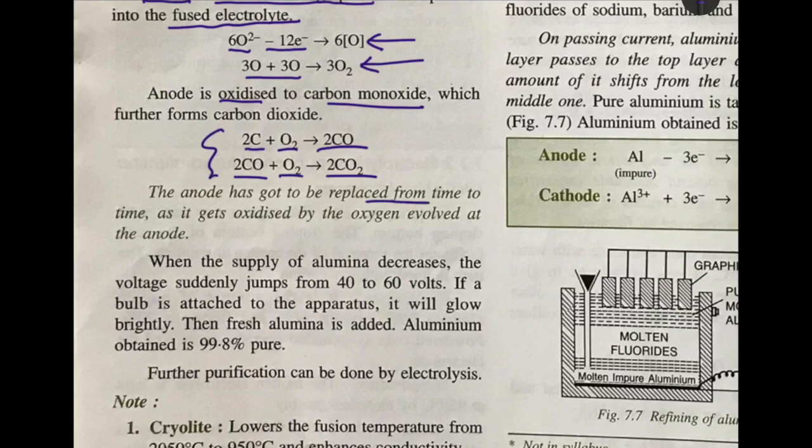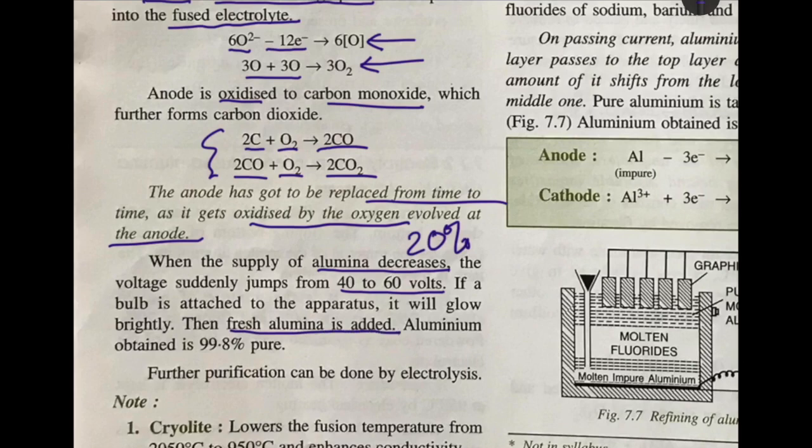The anode has to be replaced from time to time as it gets oxidized by the oxygen evolved at the anode. Now when the supply of alumina decreases, the voltage suddenly jumps from 40 to 60 volts because we've taken only 20% alumina, so it will decrease. So what you'll see is a jump in the voltage from 40 to 60 volts. If a bulb is attached to the apparatus, it will glow very brightly. That is an indication that new fresh alumina must be added in the electrolytic cell. Whatever aluminium is obtained here is 99.8% pure, and further purification, if needed, is done by electrolysis.